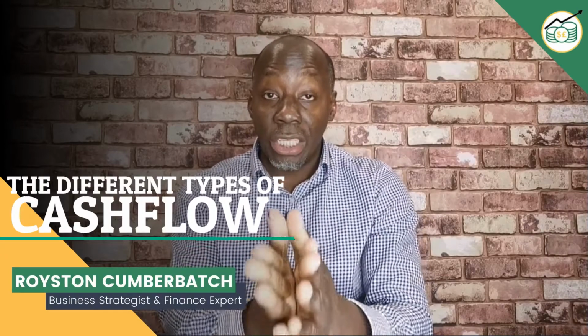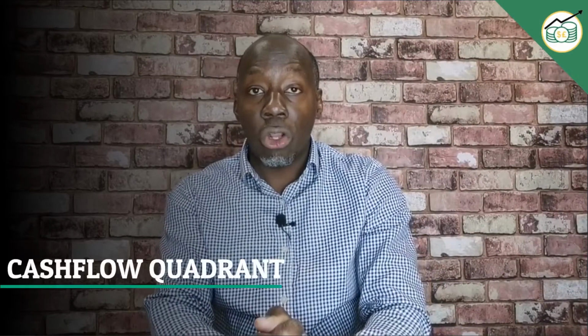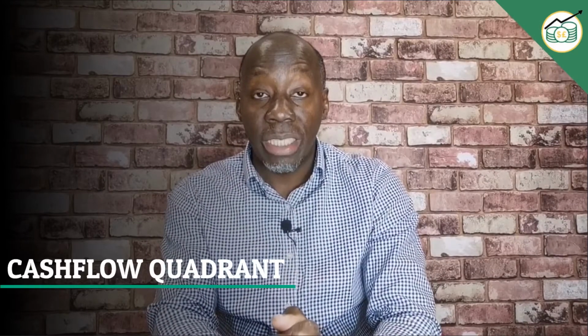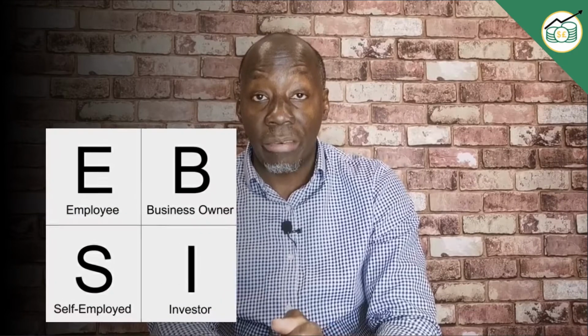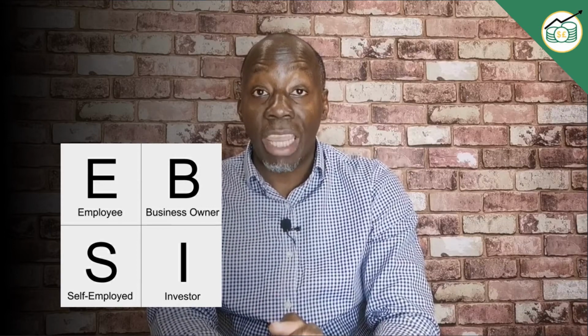So this is really interesting knowledge for business owners or for investors, because effectively, as I said before, something called the cash flow quadrant. I think Robert Kiyosaki introduced this. On the left hand side you have employees, top left. The bottom left you have people who are self-employed. On the right hand side, which is what I really like, you have top right business owners, and bottom right you have investors. So let's get into the different types of cash flow that exist.